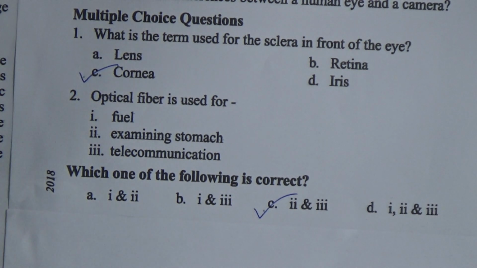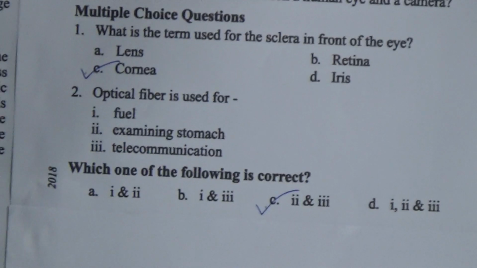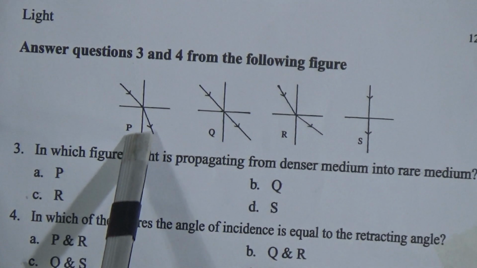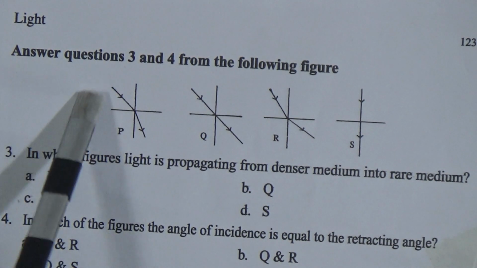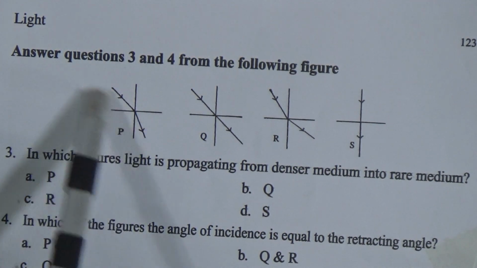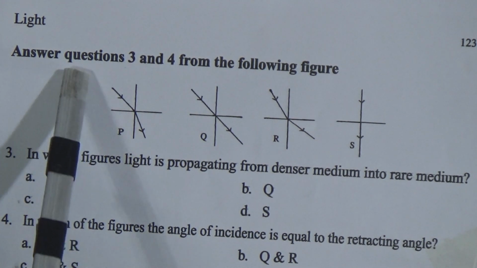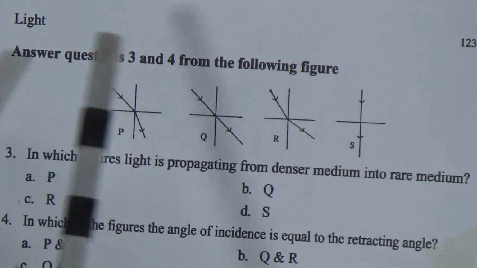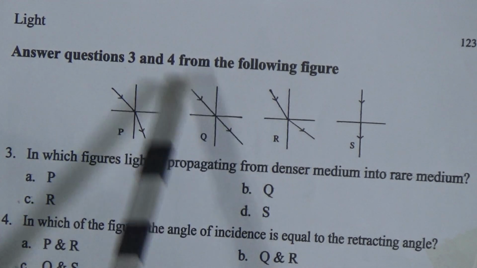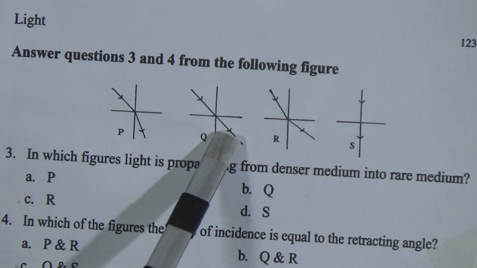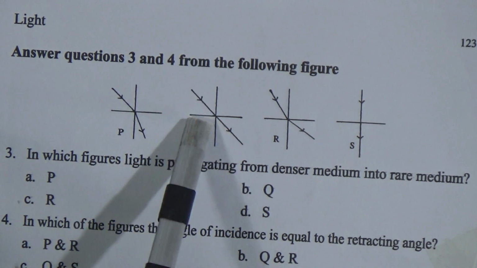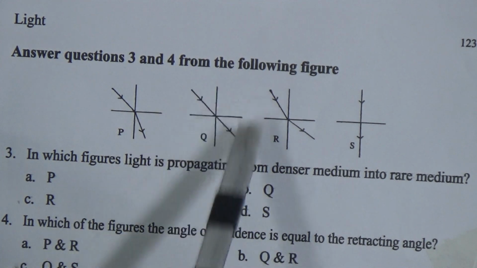Now come to the next one. Answer questions 3 and 4 from the following figure. There is P, and the incident ray comes closer to the normal. That means by seeing this, the ray comes from a rarer medium to a denser medium. Here there is no change of incident and reflected angle, that proves there is no change of medium.